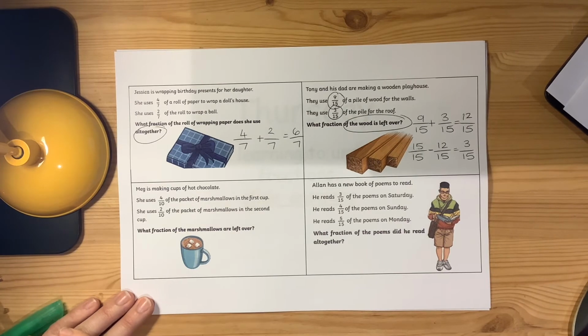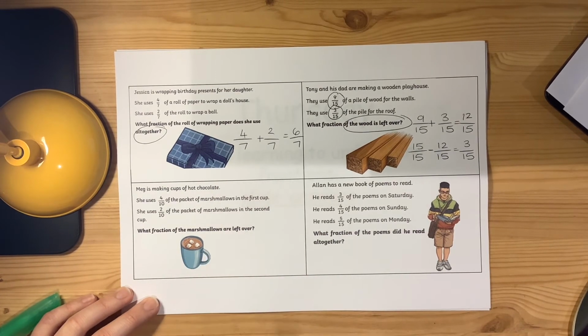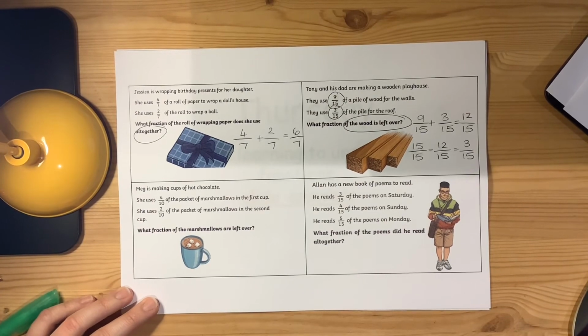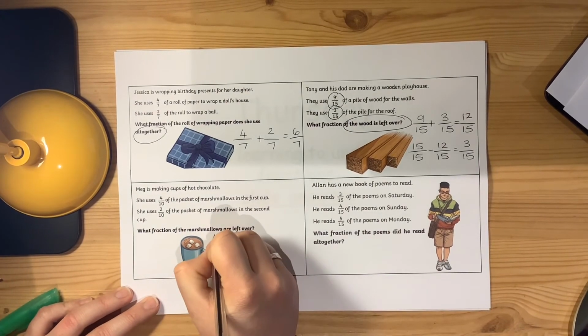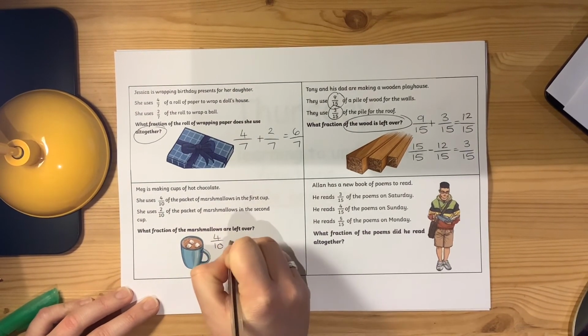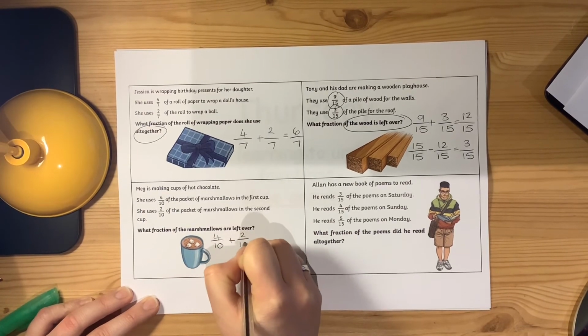Here, Meg is making a cup of hot chocolate. She uses 4/10 of a packet of marshmallows in the first cup and 2/10 of a packet in the second cup. What fraction of marshmallows are left over? So again, more than one step here, so have a think and have a go if you haven't already. So we know that she uses 4/10 in cup 1 and then she uses 2 more tenths in cup 2.